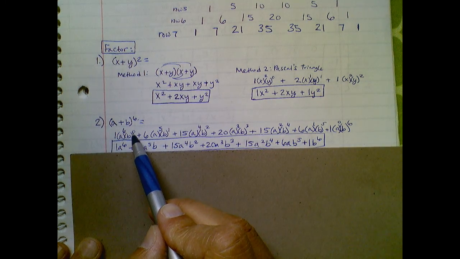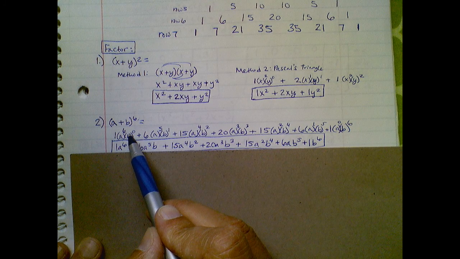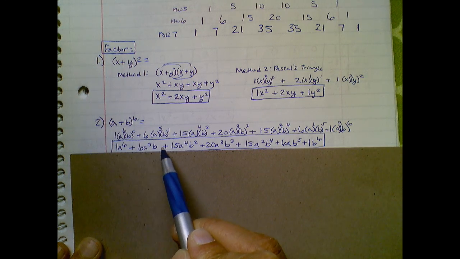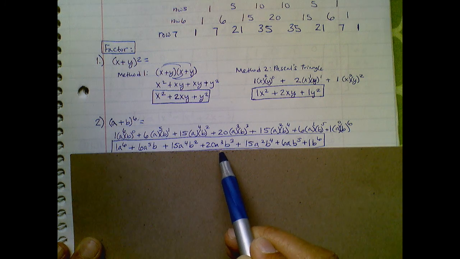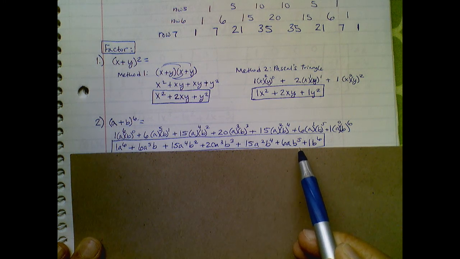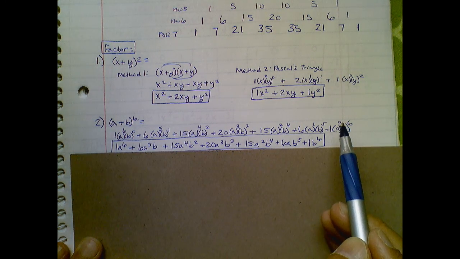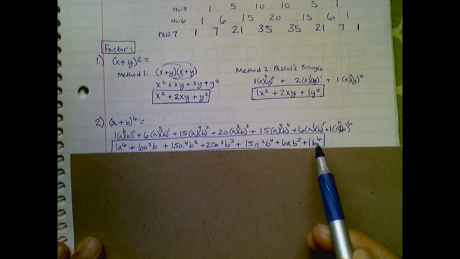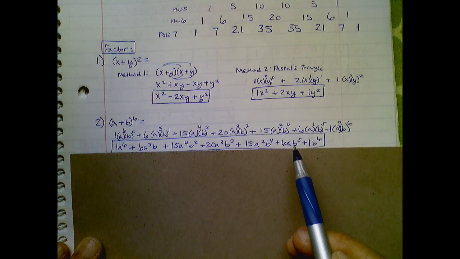So anything to the 0 power is just 1. So 1 times a to the 6 times 1 is just 1a to the 6. This term is simplified. This one's simplified, simplified, simplified, simplified. And then this last one we have to the 0 power again. So 1 times b to the 6 is just 1b to the 6. And then that would be my final answer.